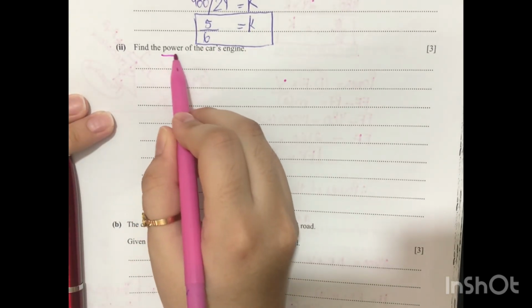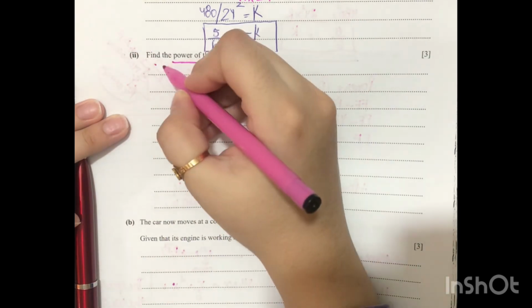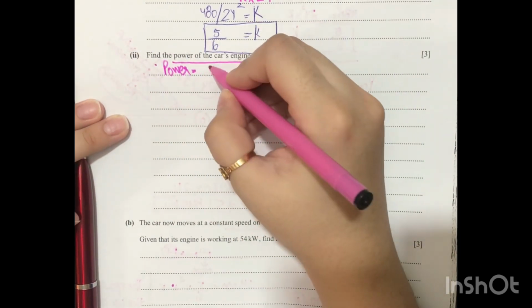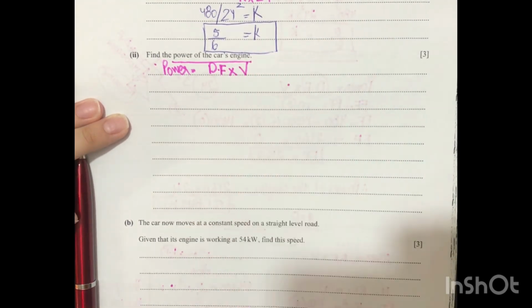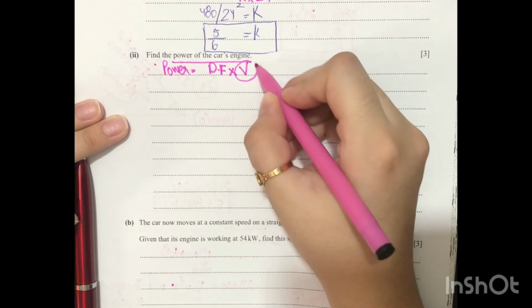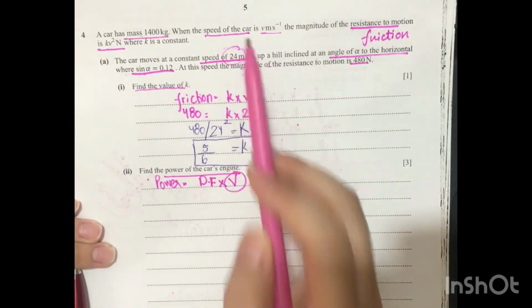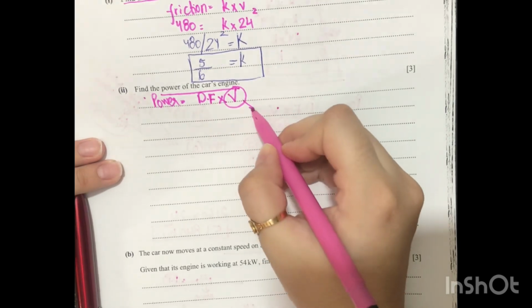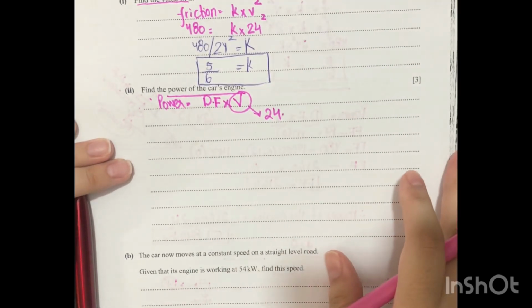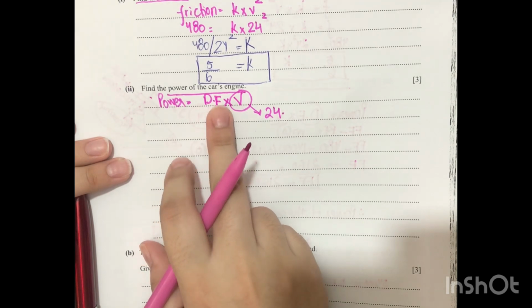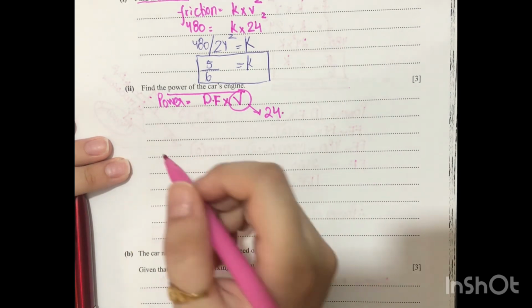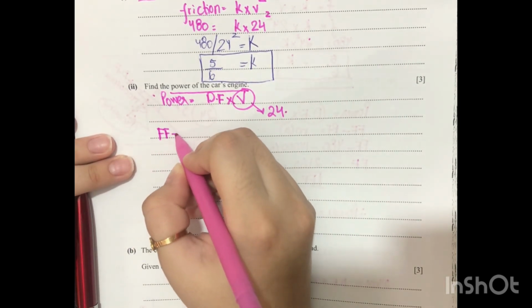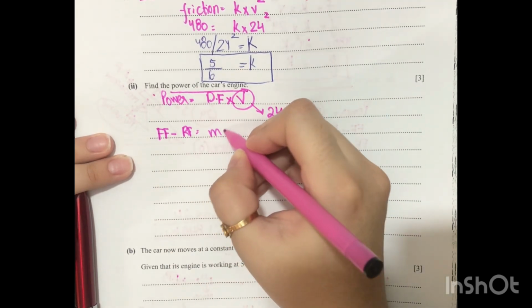So the value of k is 5/6. On to part 2, they are asking us to find the power of the car's engine. We know that the formula for power is the driving force of the car multiplied by the velocity, or the speed of the car. From this equation, we already have v, which is given to us as 24. To find the power of the car, we only need to find the driving force. We can find the driving force by using the force formula, which is forward force minus resistive force is equal to mass multiplied by the acceleration.